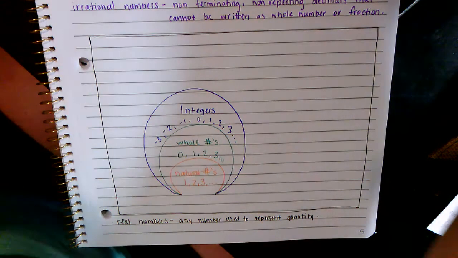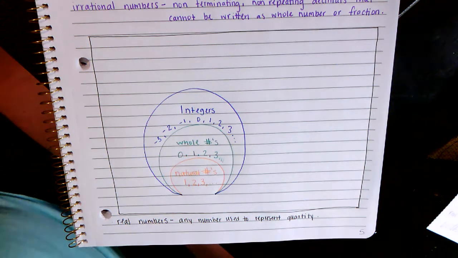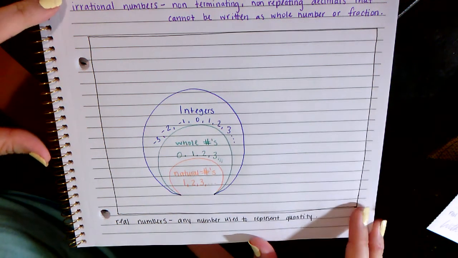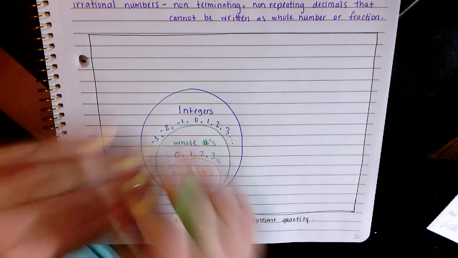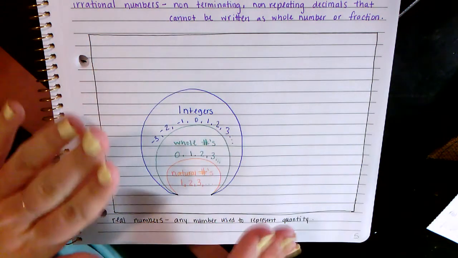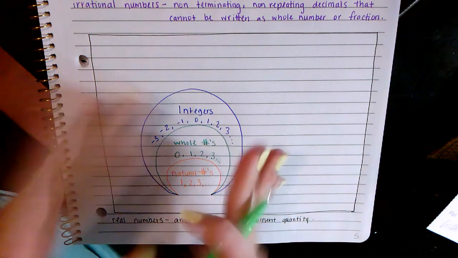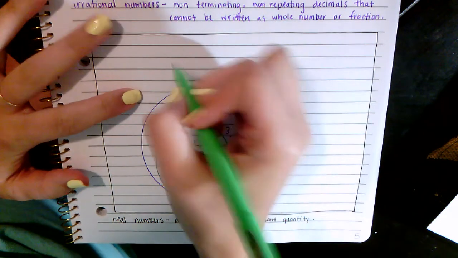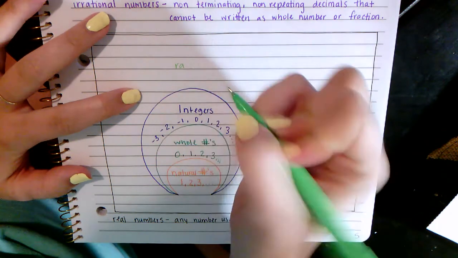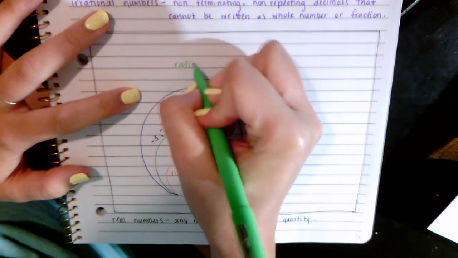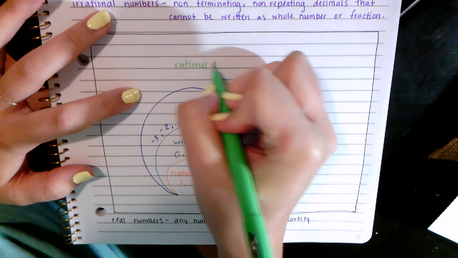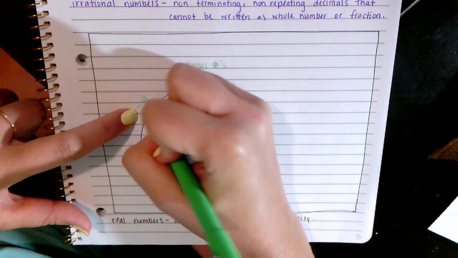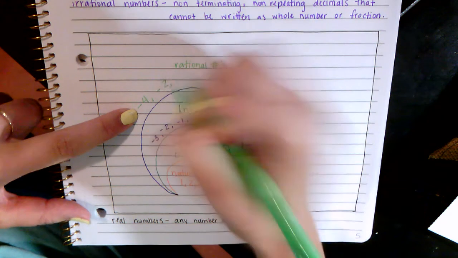The next one is rational numbers. These are the ones that are any number that can be written as a fraction or a decimal that ends, or the decimal can repeat. So again, we're still looking at nice numbers. These just typically scare us a little bit more. So up here I'm going to write rational numbers. And these are numbers like your negatives, -4, -2.